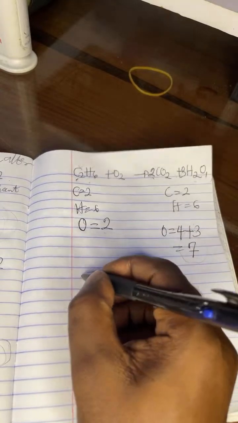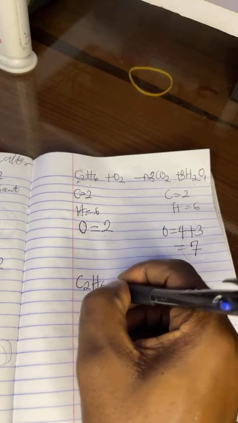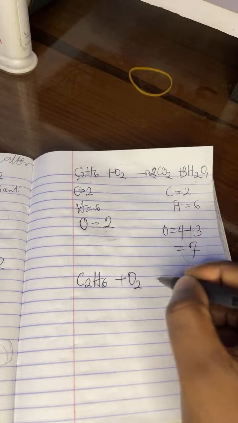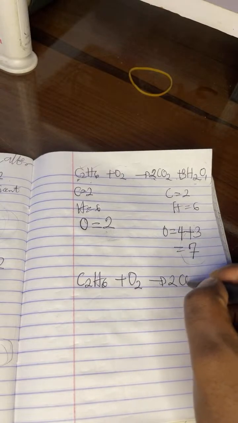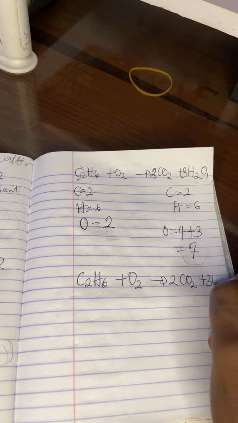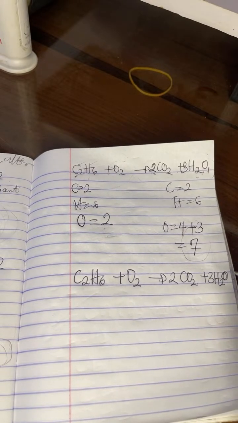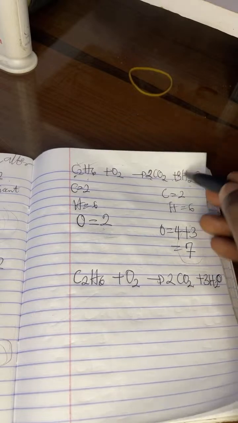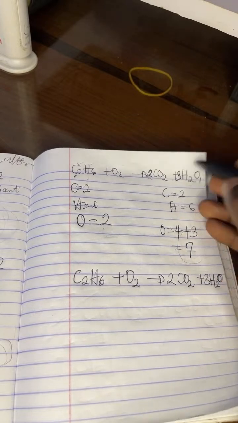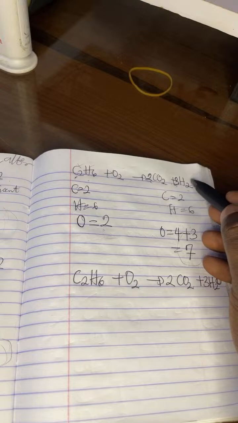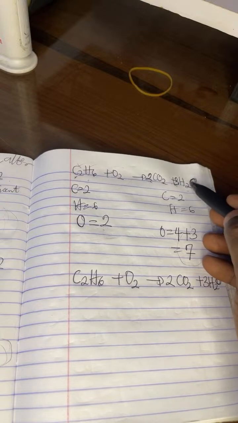Pay attention, because it is C2H6 plus O2 to give 2CO2 plus 3H2O. Which 3? This is 3 here. It means 3 of oxygen now. So that's how I got 3.